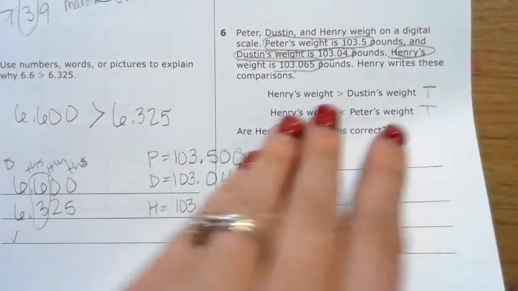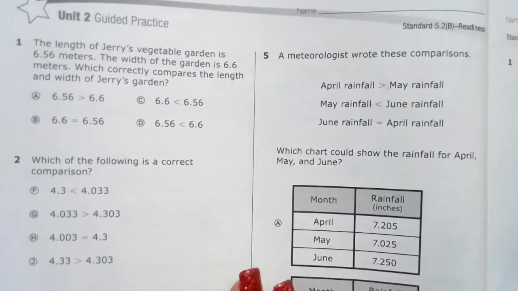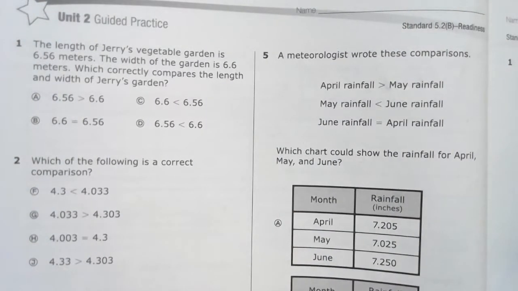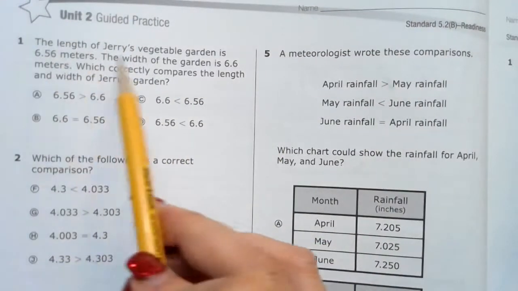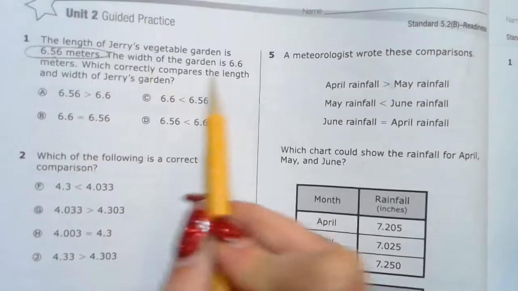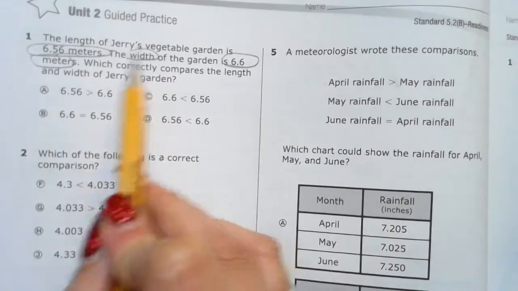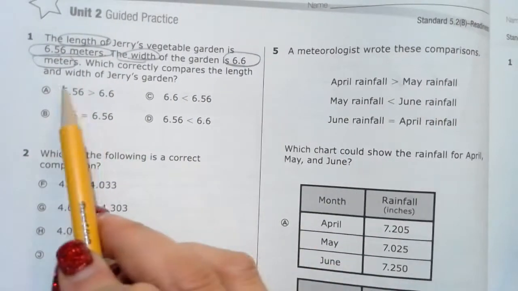Okay. So again, I'm going to go over the guided practice now. Again, these are just problems for you to see how we're working them so that you can get a little bit of help with your homework. The length of Jerry's vegetable garden is 6.56 meters. The width of the garden is 6.6 meters. So we have width and we have length. Which correctly compares the length and the width?